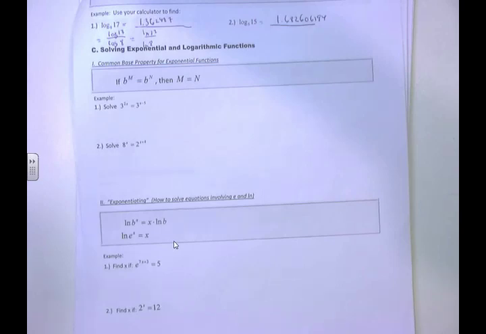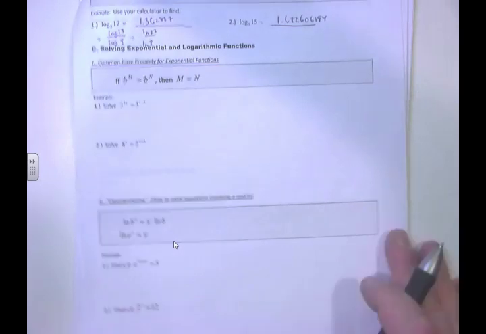So, we can pass that out about 30 minutes or so. All right. So, here we go.